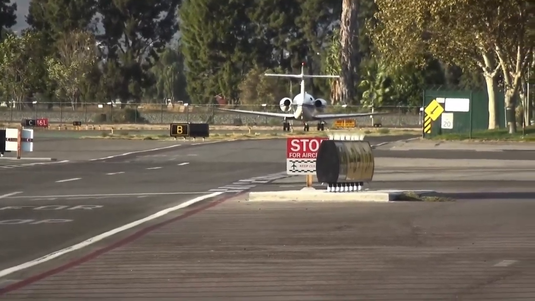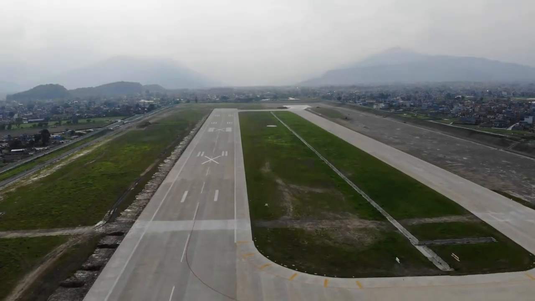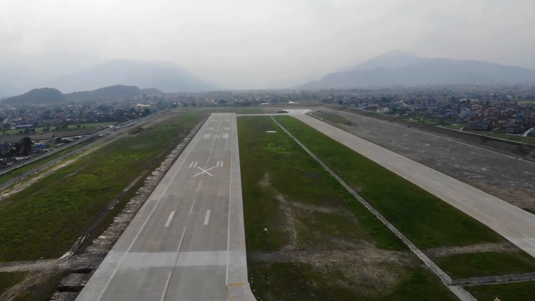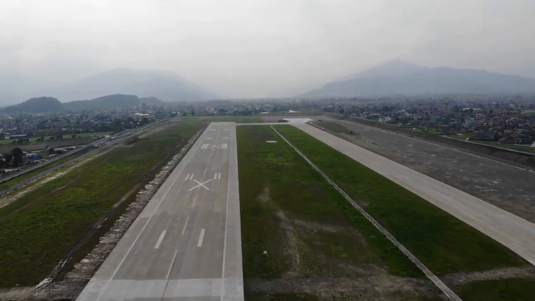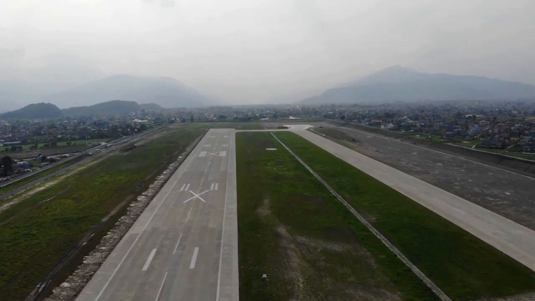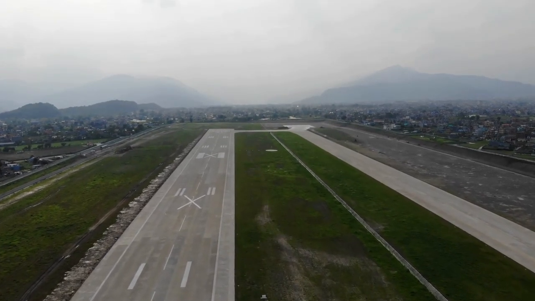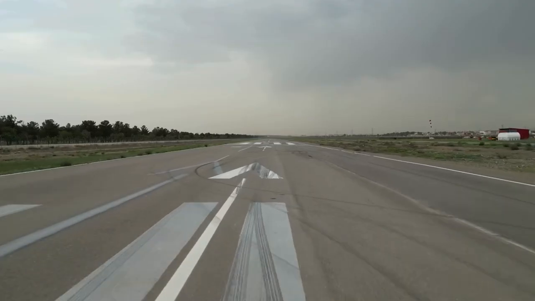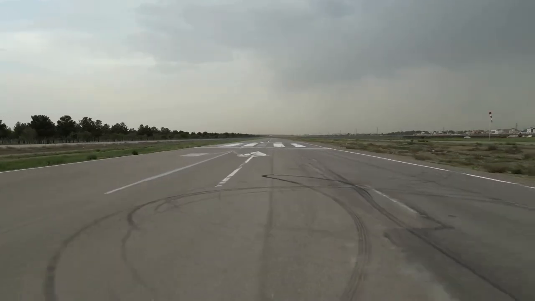Renumbering a runway is not a simple matter of repainting the threshold numbers. Every instrument approach procedure for that runway is referenced by runway designation. The standard instrument departure routes and standard terminal arrival routes that connect the runway to the airway network use the runway number in their titles.